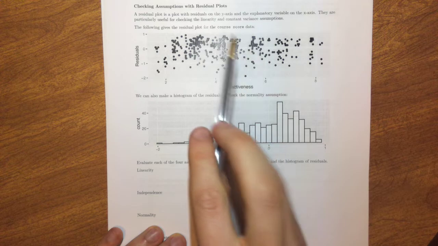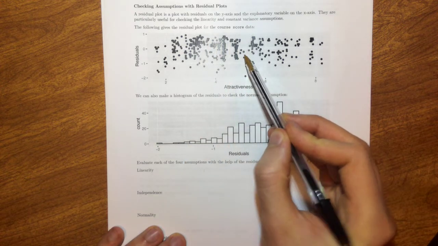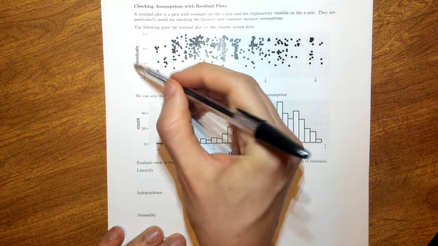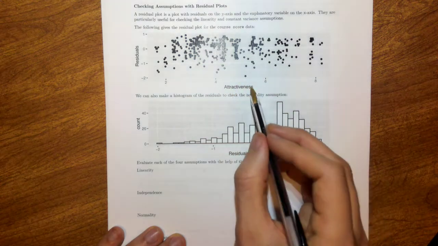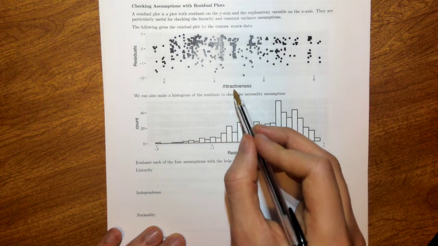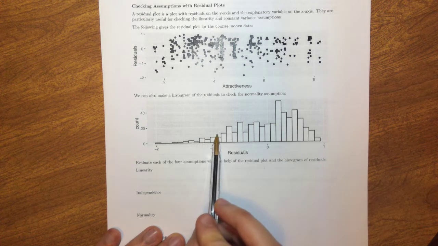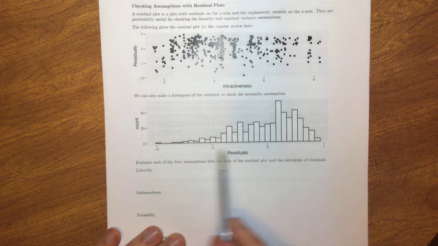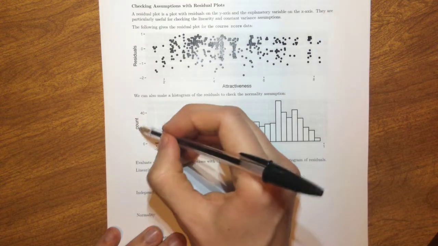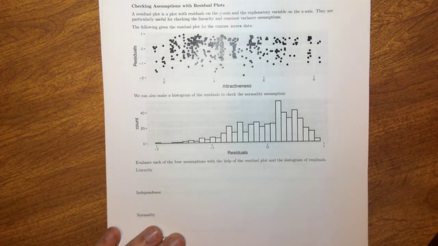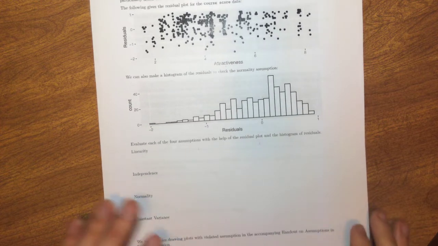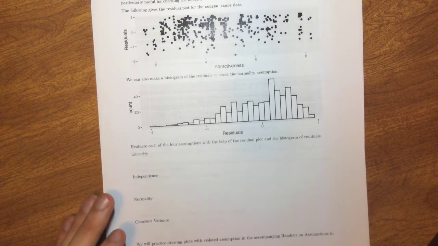but the residual plot is now provided. So remember, that's the plot with residuals on the y-axis and our explanatory variable on the x-axis, which in this case is attractiveness. And our histogram of the residuals is also given. So that just has residuals on the x-axis and then our usual count, since this is a histogram, on the y-axis. So let's go ahead and practice evaluating each of these four assumptions.